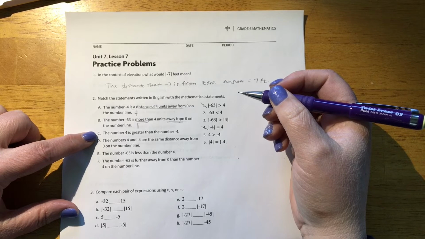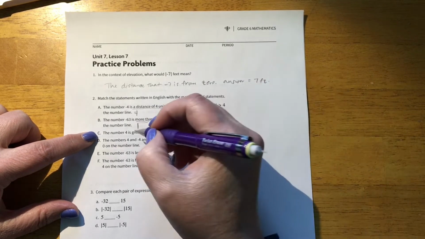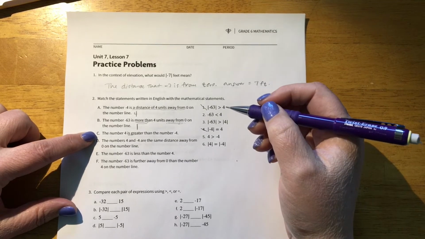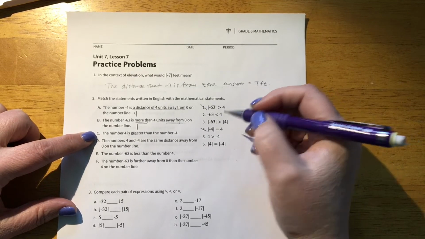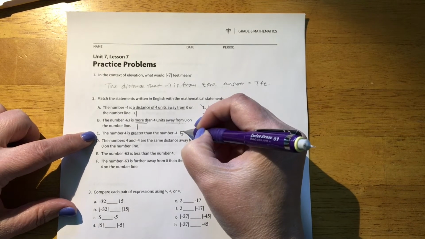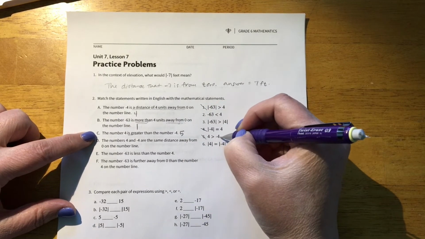Part C. The number 4 is greater than the number -4. So that should be pretty straightforward. There it is, number 5. Number 5 goes to part C. 4 is greater than -4.